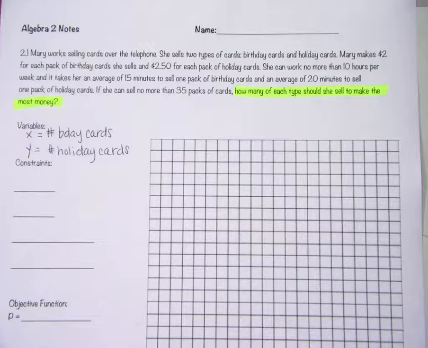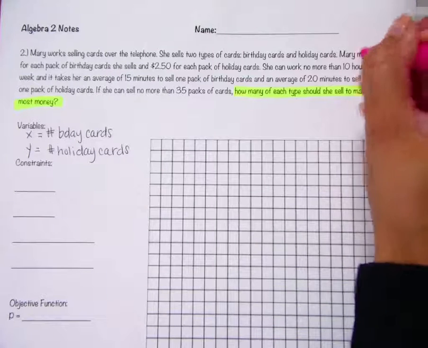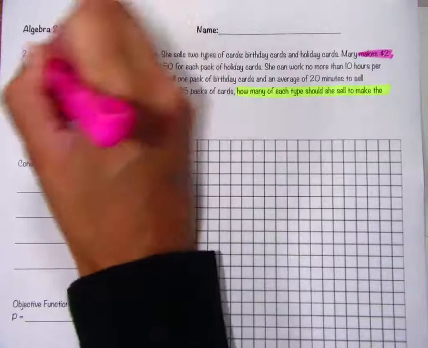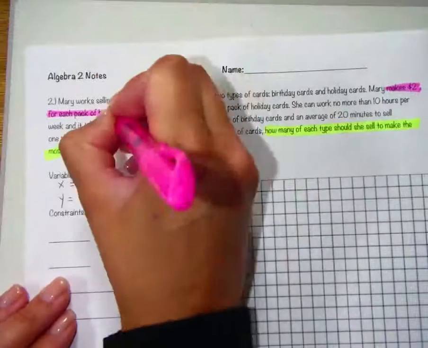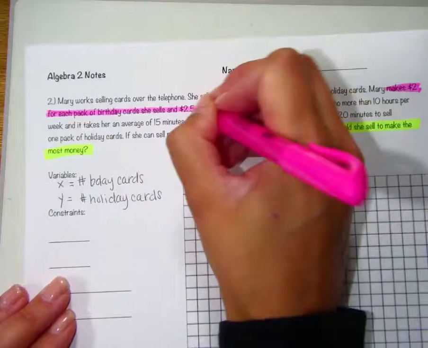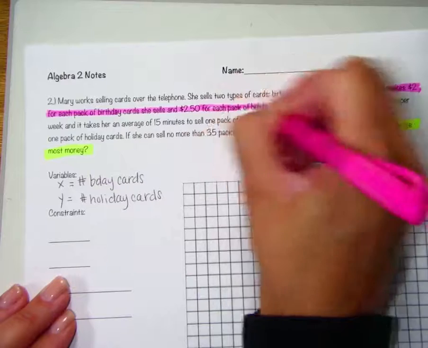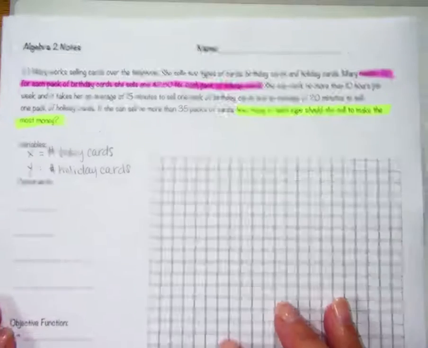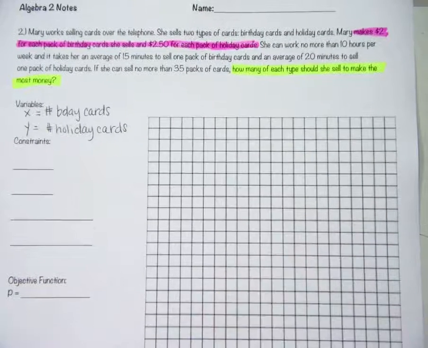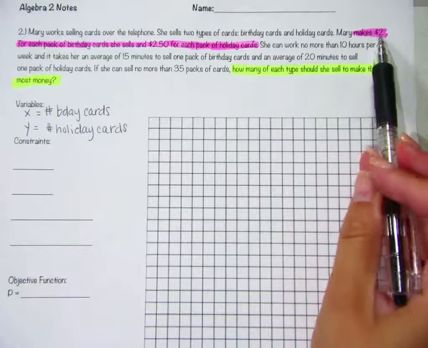All right, let's go back through, kind of group up the information that goes together. She makes $2 for each pack of birthday cards, and she makes $2.50 for each pack of holiday cards. That information is going to go where? Kaylee, say it again. That's going to go to our objective function because that is the money she makes, or her profit. All right. So $2 for every birthday, $2.50 for every holiday.